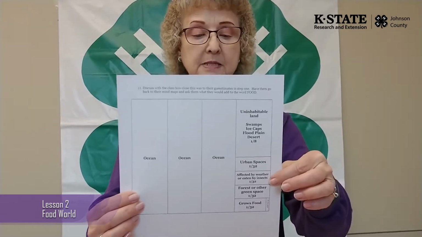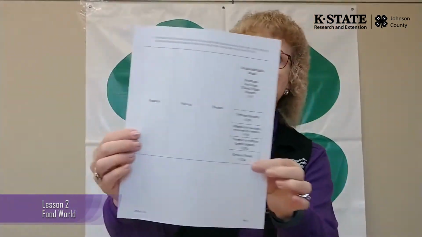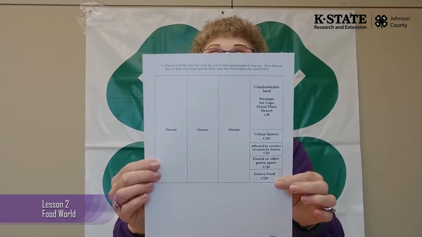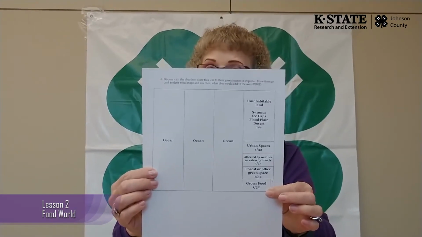You're going to have unused spaces. You're going to have places with forest, where the weather's bad or it's eaten by insects. You only have 1/32 of the whole globe that will actually grow our food.